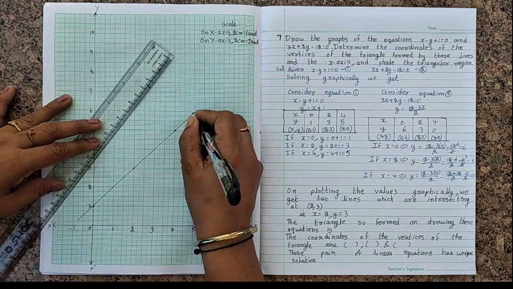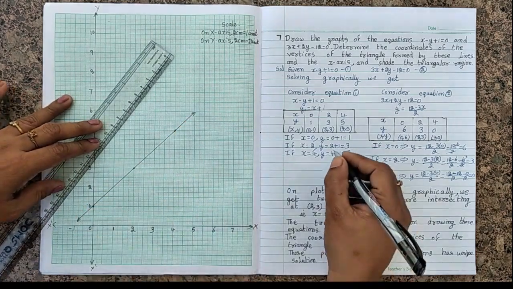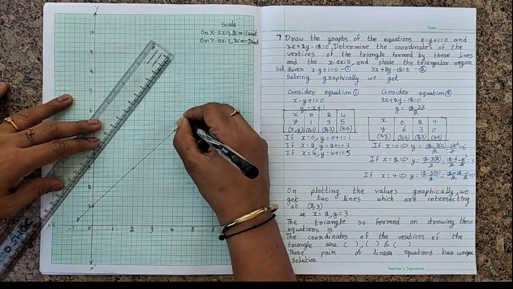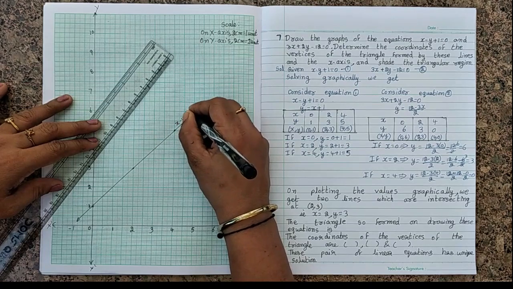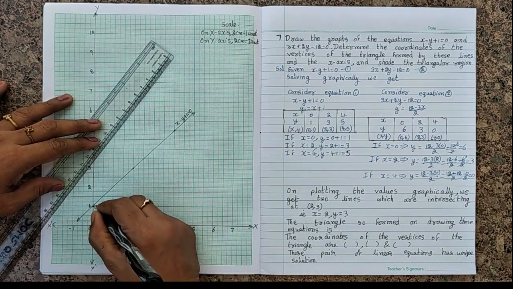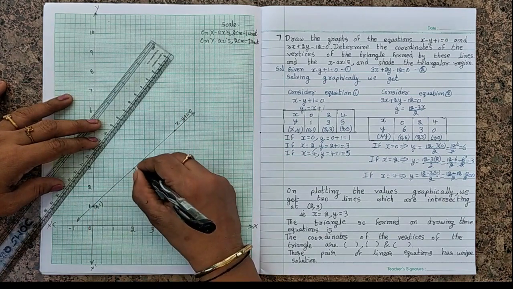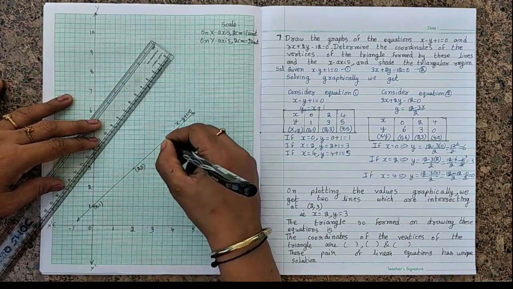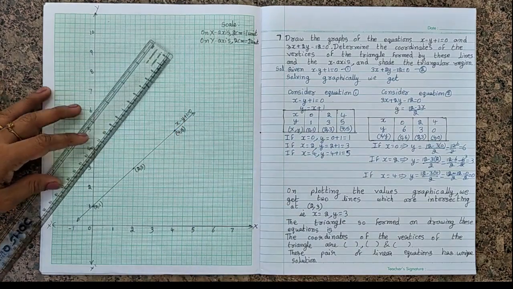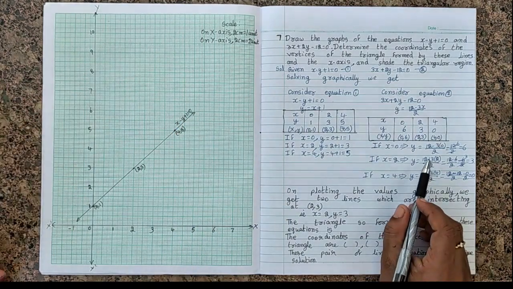Okay, this is a line, children. So of which equation is it? x minus y plus 1 equal to 0, and write the coordinates 0, 1, 2, 3, and this is 4, 5.